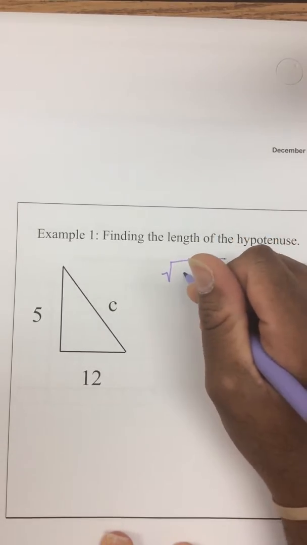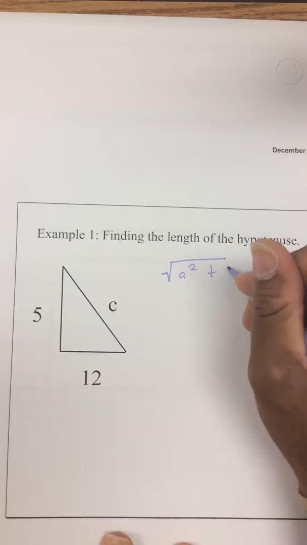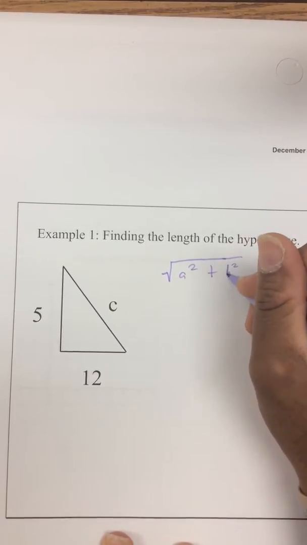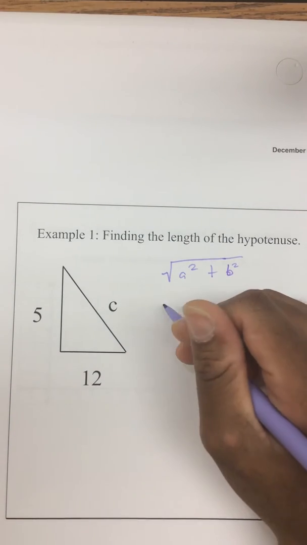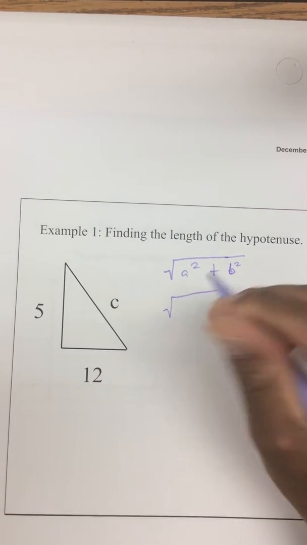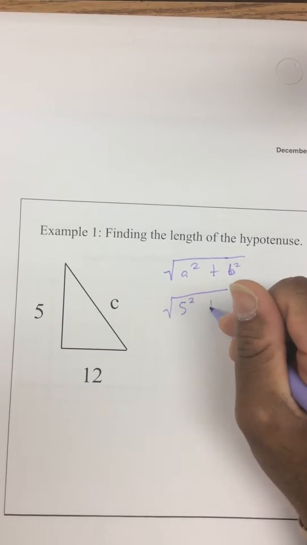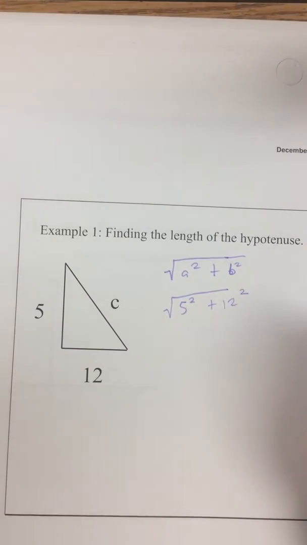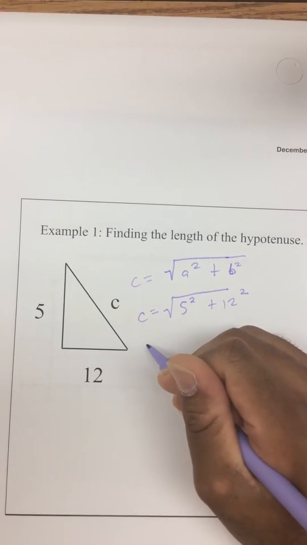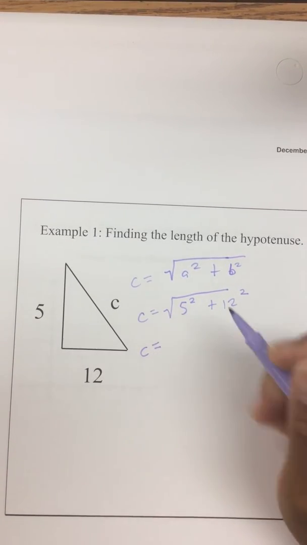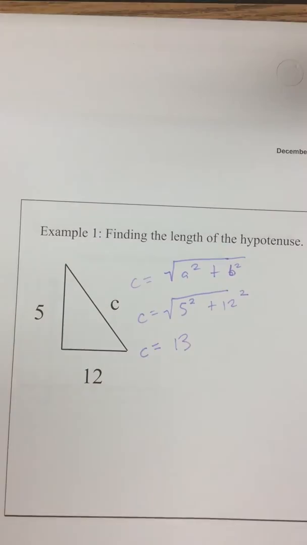You do the square root of A squared plus B squared. Okay? And most of you guys are using the TI Inspire. So, if I put this in here, I do 5 squared plus 12 squared. And I see that my final answer will be 13.